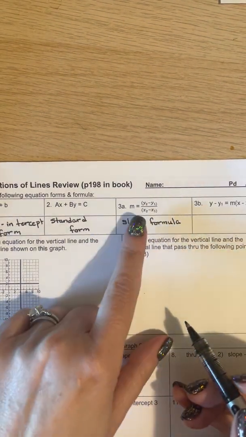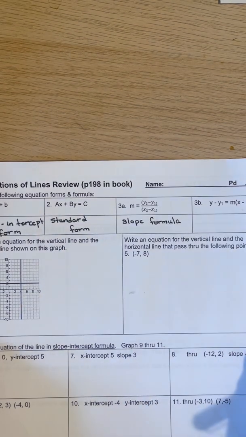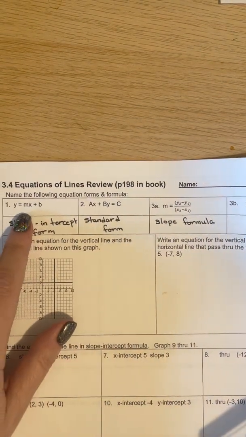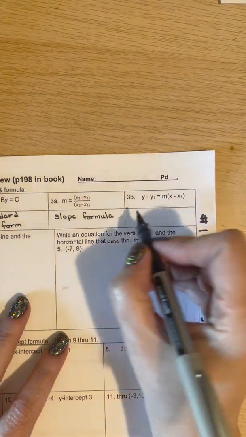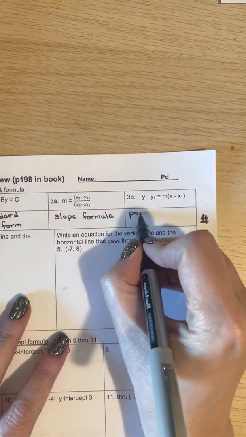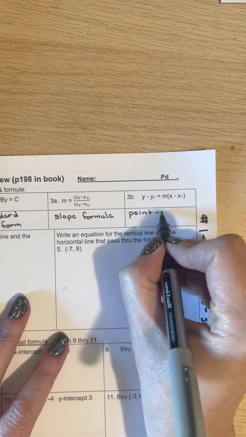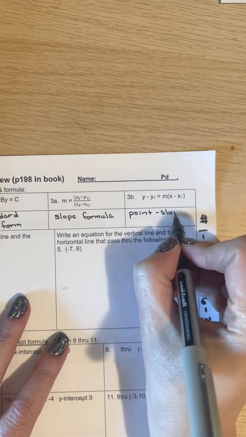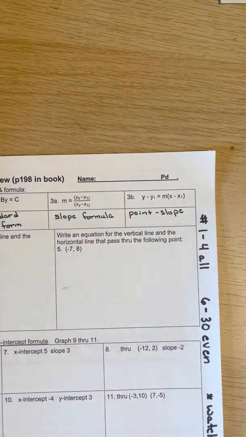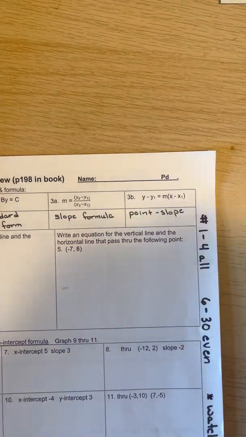This formula is for m, and that is the m that is over here in this slope-intercept formula. Our last formula that we're going to look at is point slope. So also a super useful formula that you'll see quite a bit of.